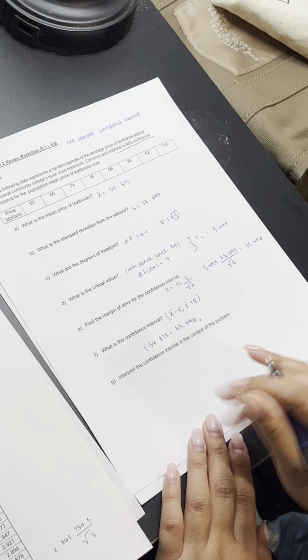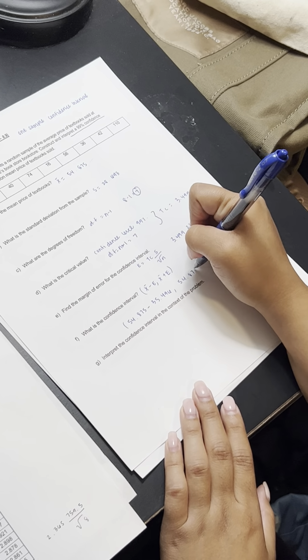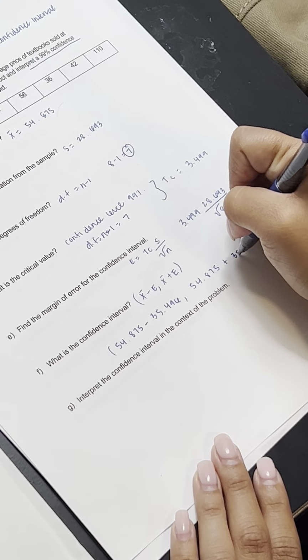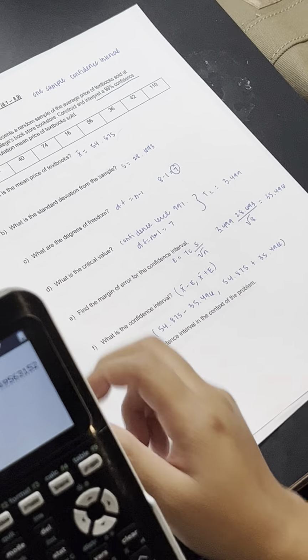We want to make sure we do the subtraction first, and then the addition. So we're going to do that in our calculator.